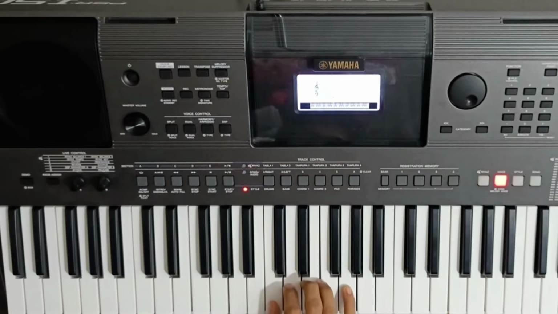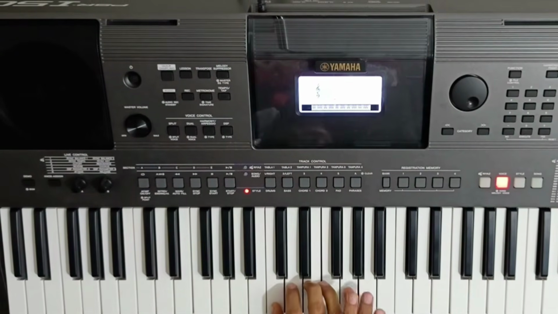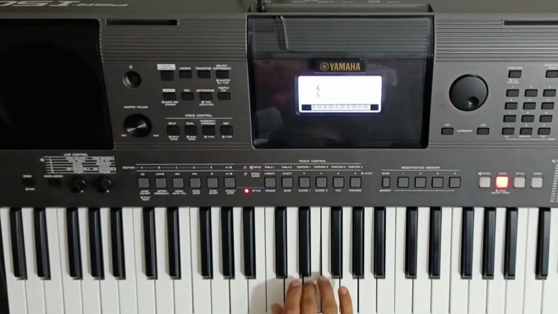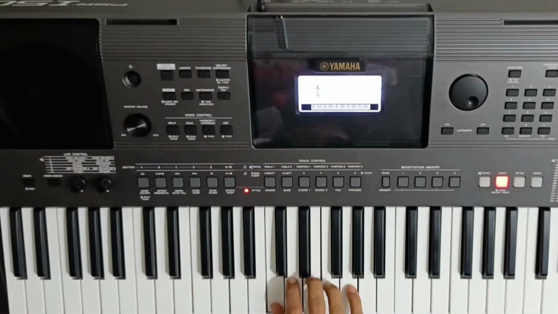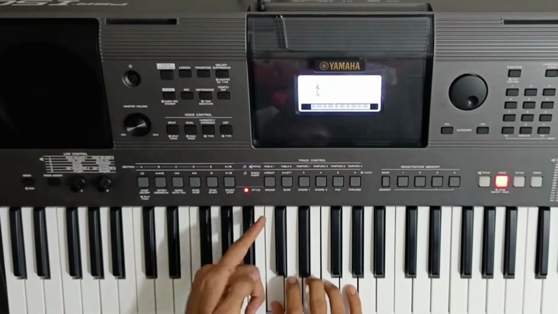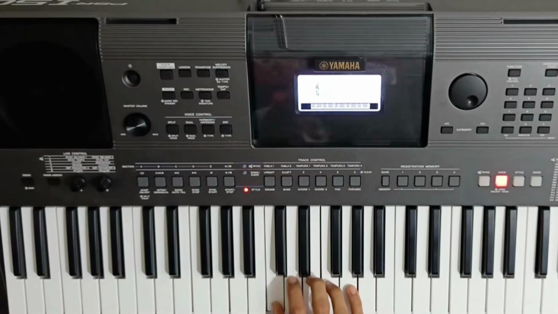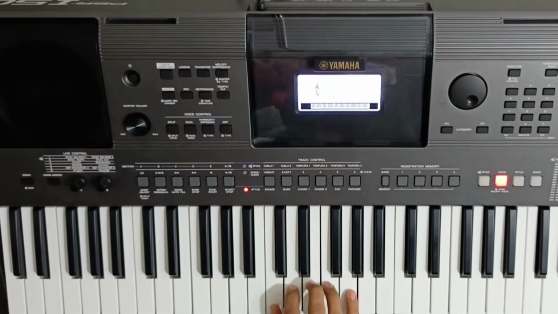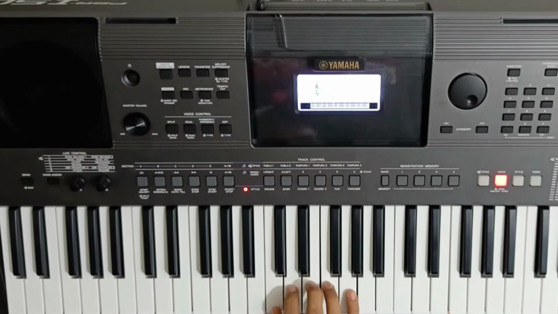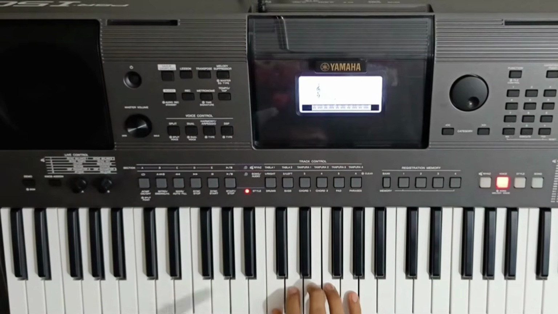We have played all the 5 notes. Now we will return. When you are able to play these 5 notes, go and return to the same key, C3, from where we have started. Now we'll play it on repeat. Let's figure out how we'll play.